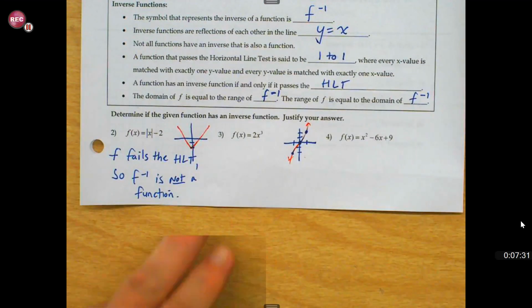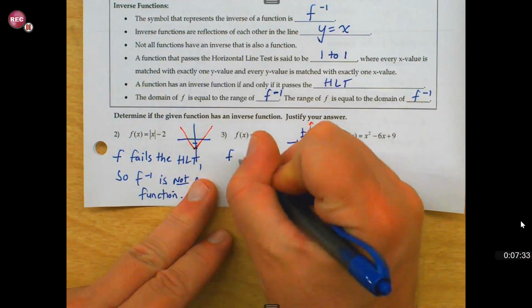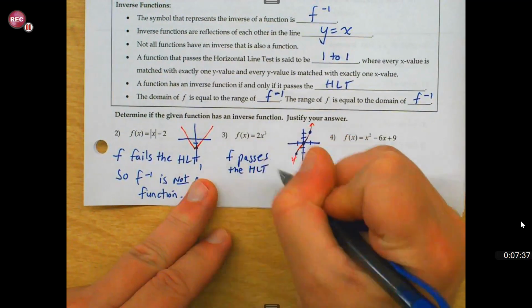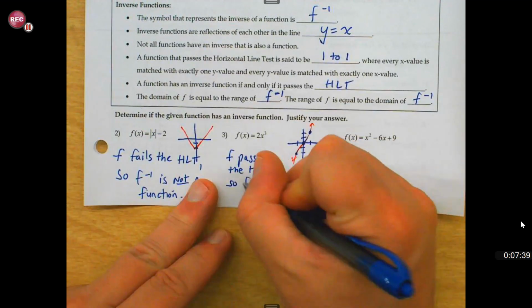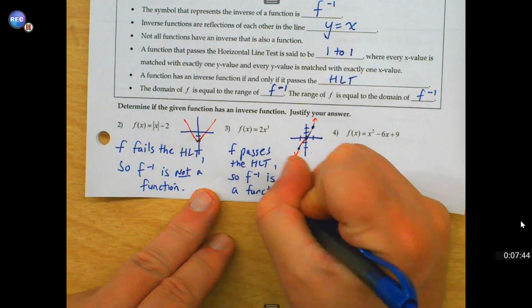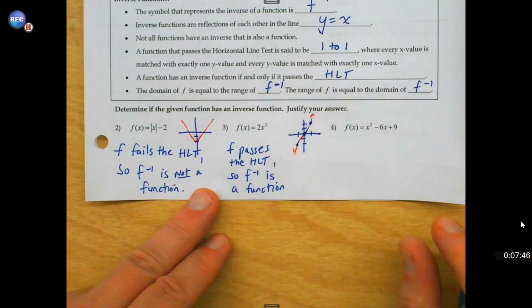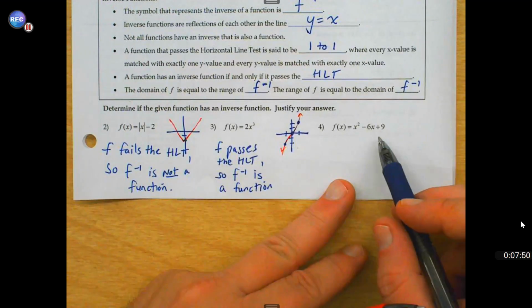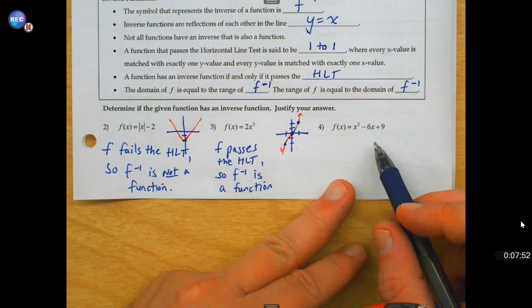So what does that mean? The graph of f passes the HLT. So f inverse is a function automatically.